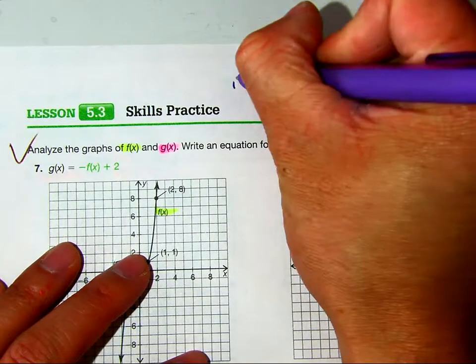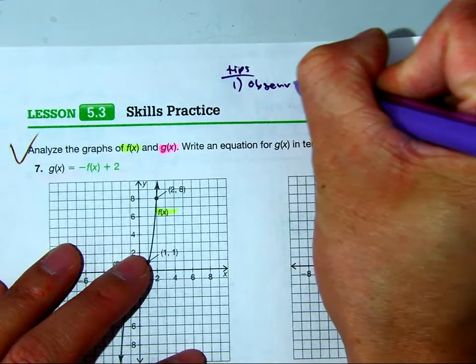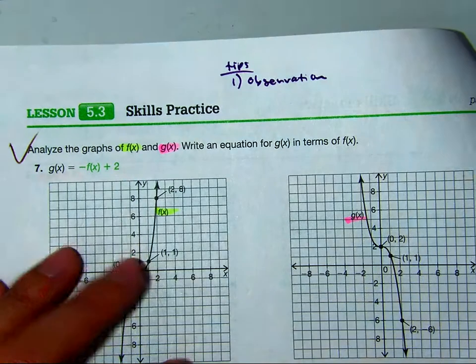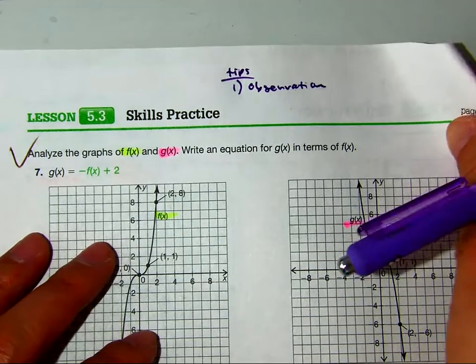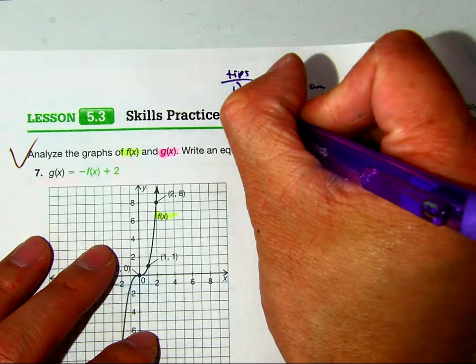Well, there's a couple of things that I noticed when I was doing the problem. Write this down. These tips might help you. Tips. Make an observation. What's happening to the graph? Is it moving left, right, up, down? Is it being flipped, shrunk, or is it being expanded?